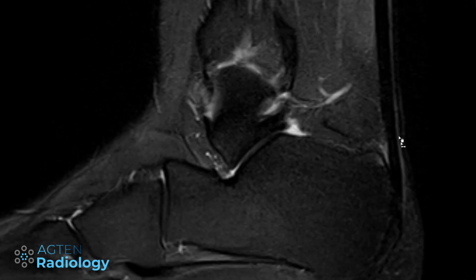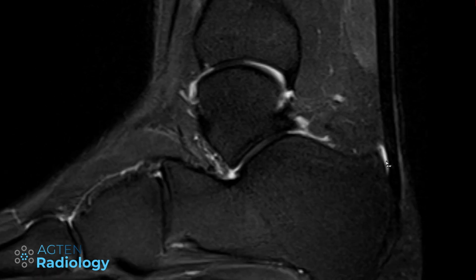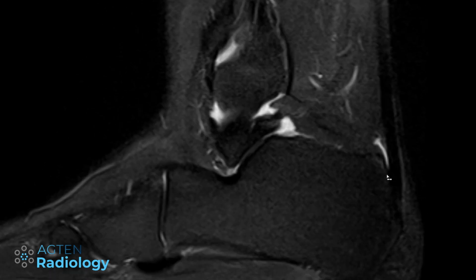If we wouldn't have this edema here, and if we wouldn't have the bone marrow edema, I would just say, although the amount of fluid is a little bit higher than what's been measured in that study, I would still say it's probably just normal.